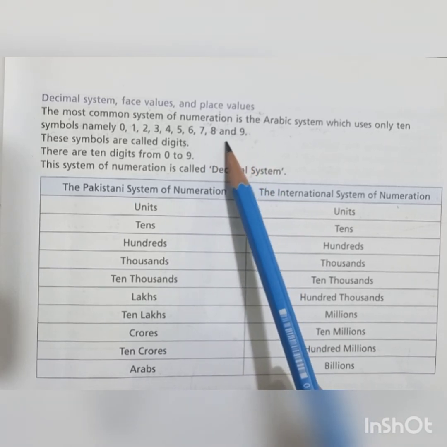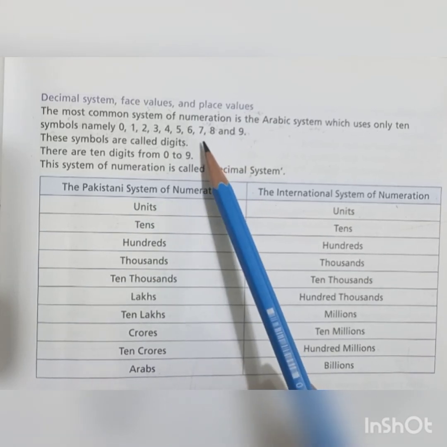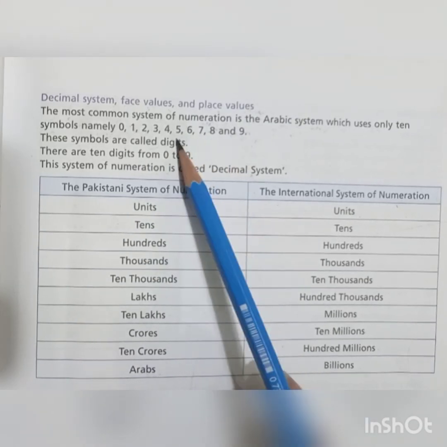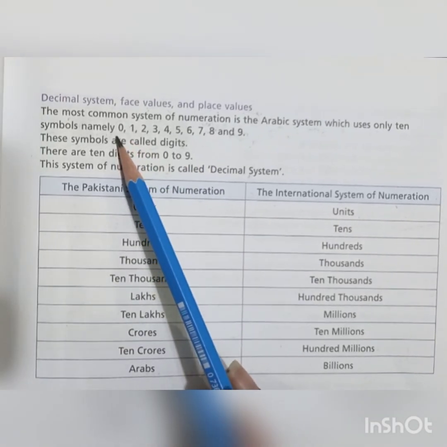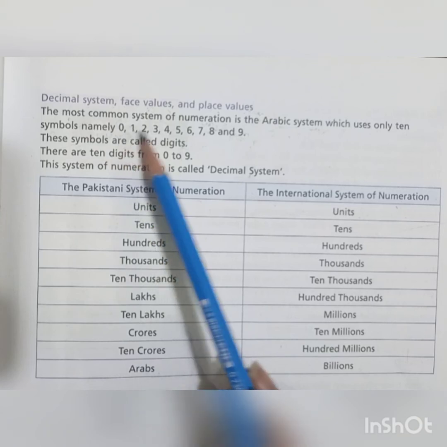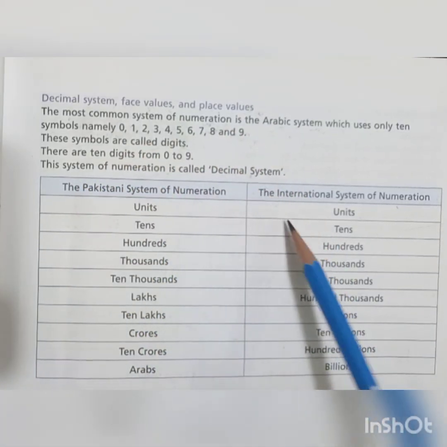Onward digits are actually these digits which are repeated. For example, after 9, the number is 10. And the symbol of 10 is 1, 0, which is included in the Arabic system, and so on. This system of numeration is called decimal system.